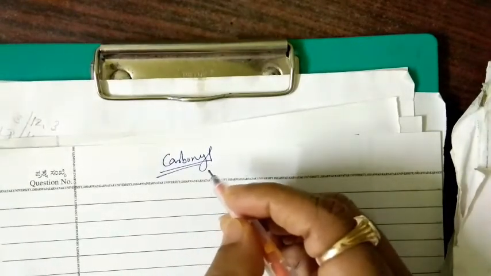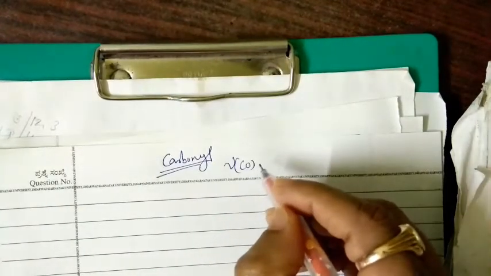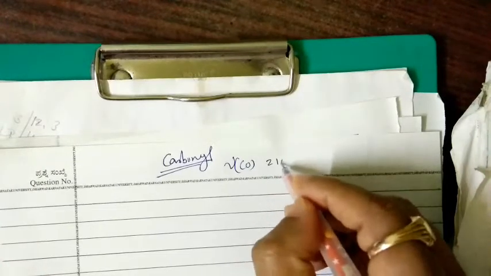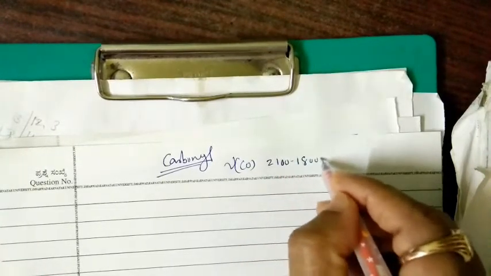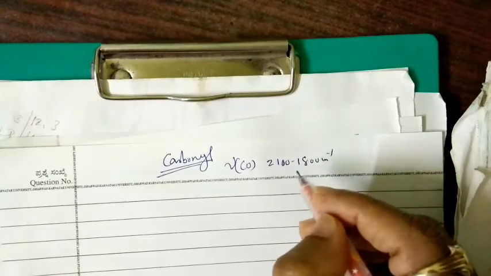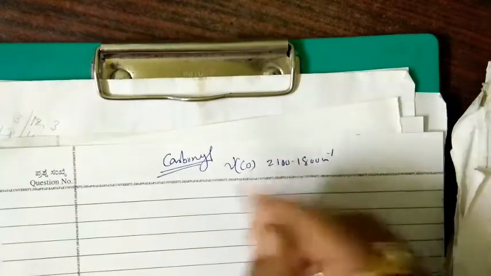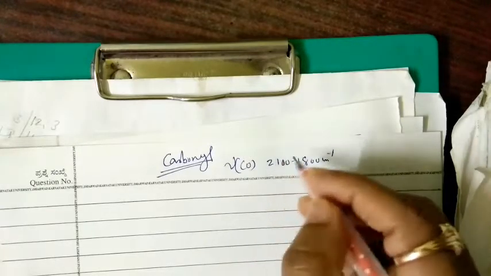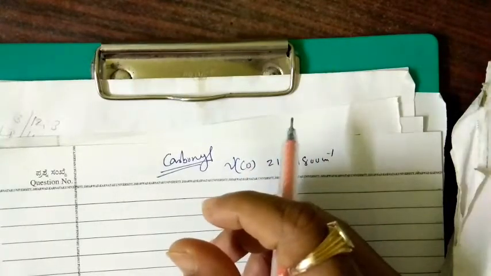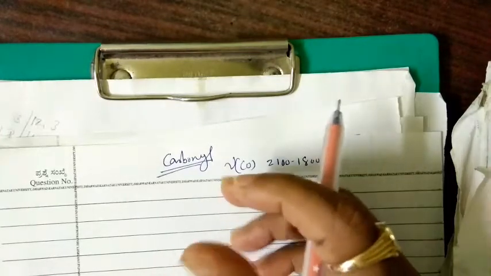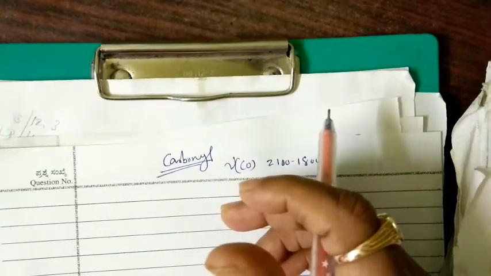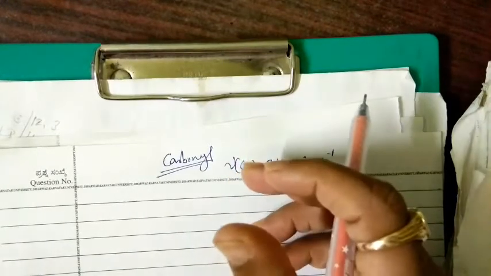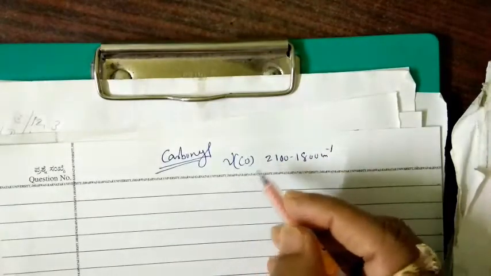Most of the carbonyl complexes exhibit a strong and sharp vibration frequency band at 2100 to 1800 per centimeter. This is very much important. The vibrational frequency of carbonyl is generally free from coupling with other modes and the presence of other vibrations, and alone provides valuable information about the structures and bondings of the carbonyl complexes.